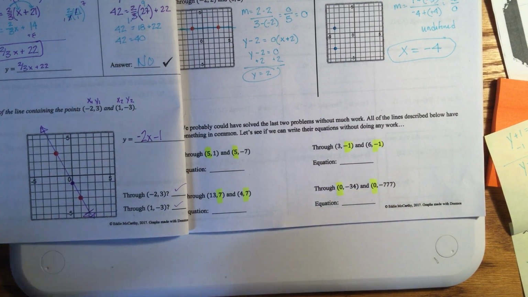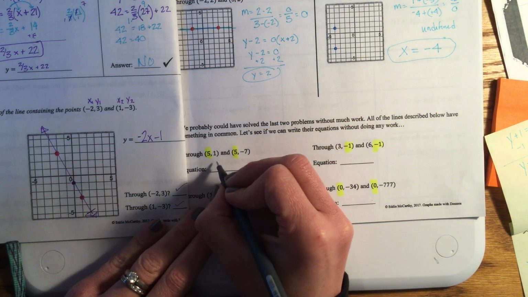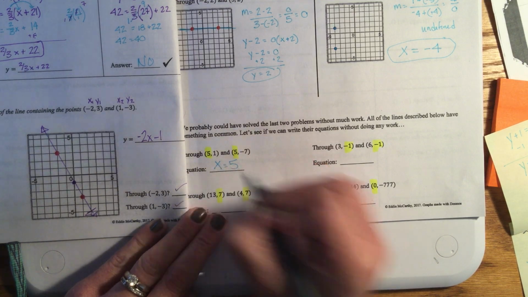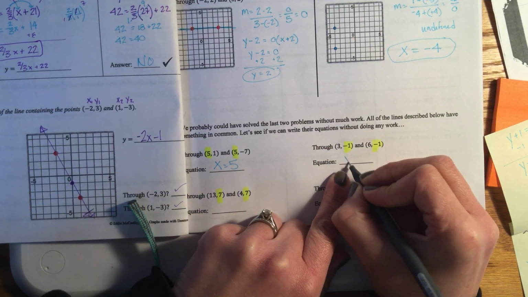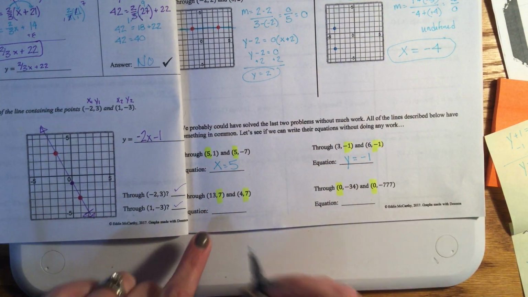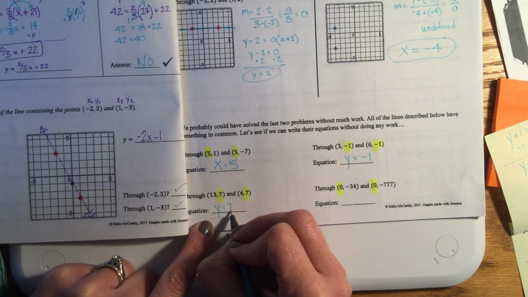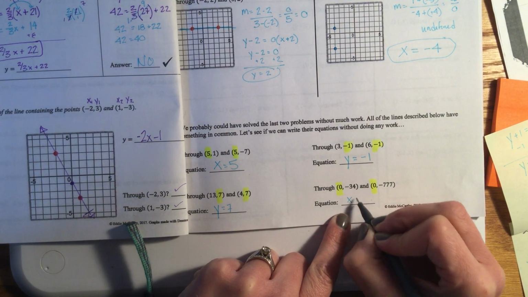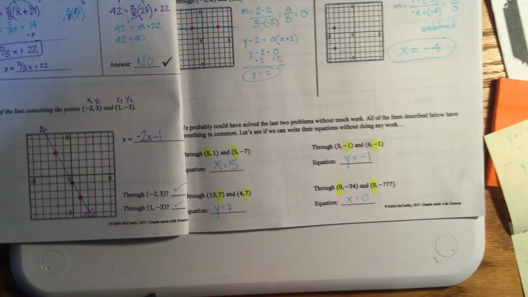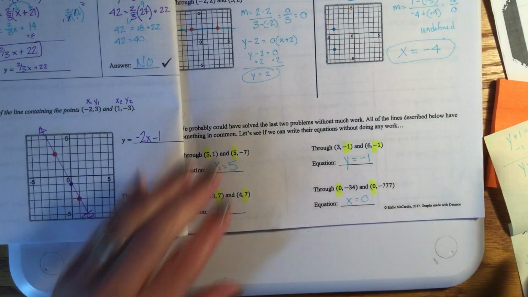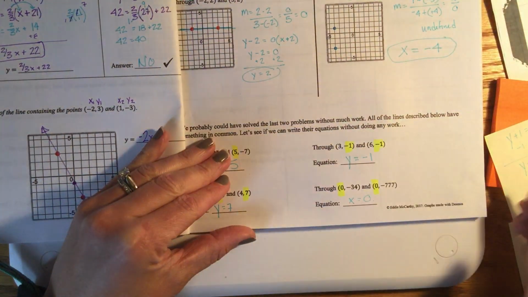So if their x's match, then our equation is x equals that number. If our y's match, then our equation is y equals that number. Same thing here, y equals 7. The last one would just be x equals 0. If you do notice that, that's a quick way to solve the problem, because you know it's going to be horizontal or vertical.